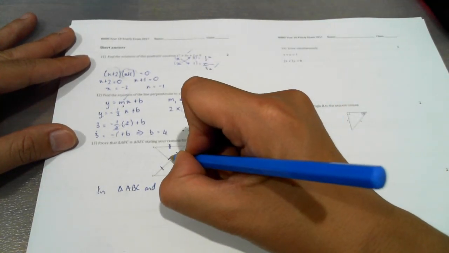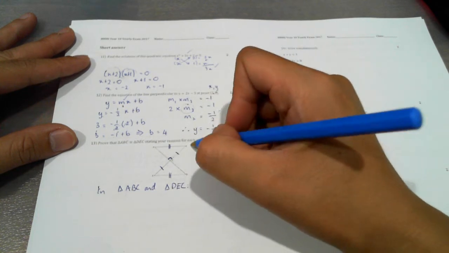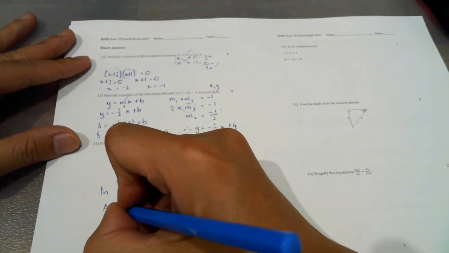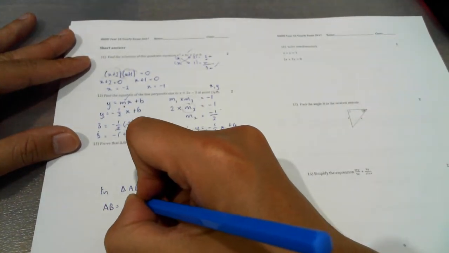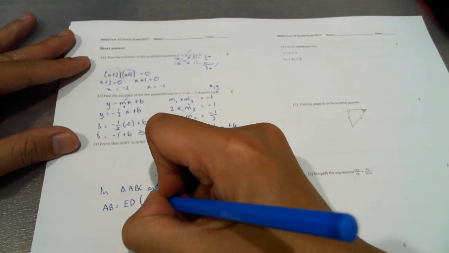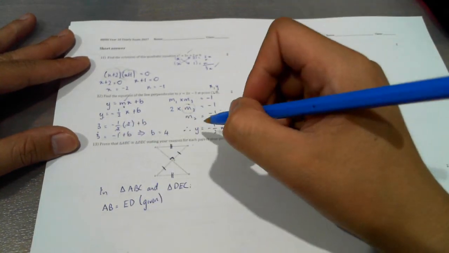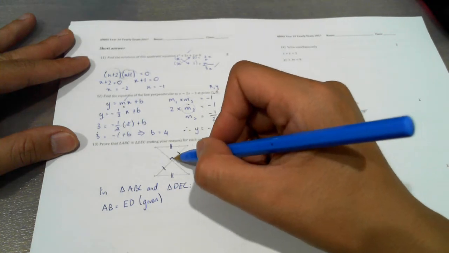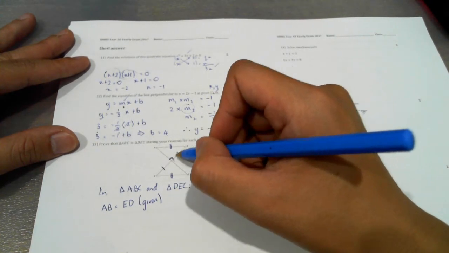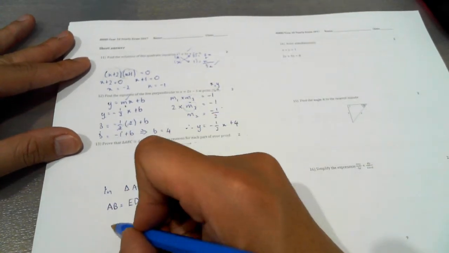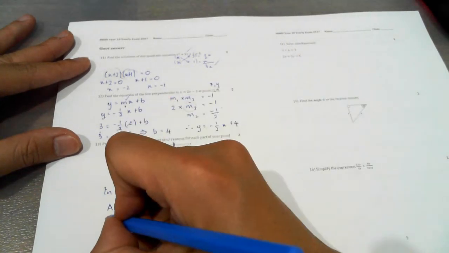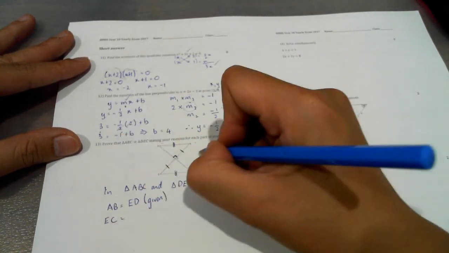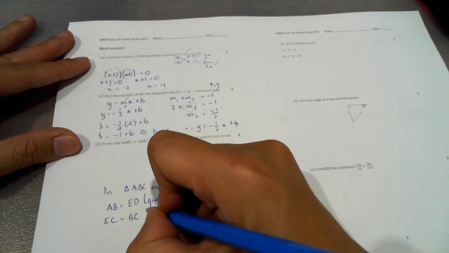So let me just make it clearer. That's a right angle there. So I know that AB is equal to ED. How do I know that? Well, the question gave it to us, because it gave the markings already. So what else in ABC is the same as DEC? Well, I know this part is equal to that part. So EC equals BC. That is also given.